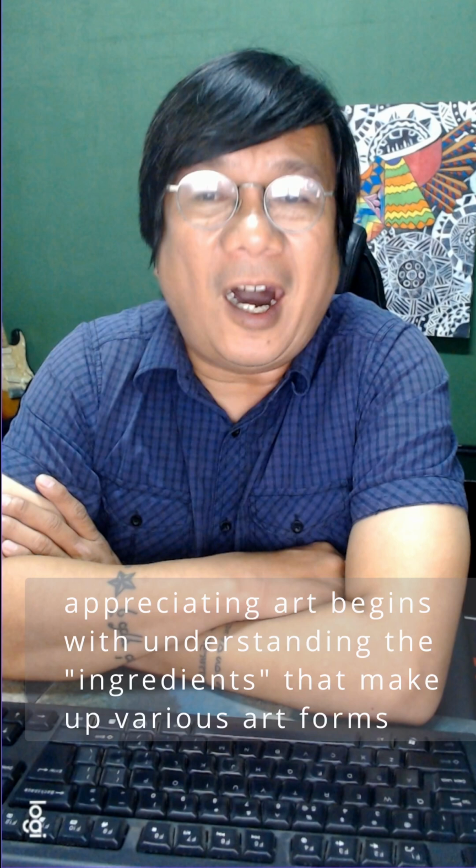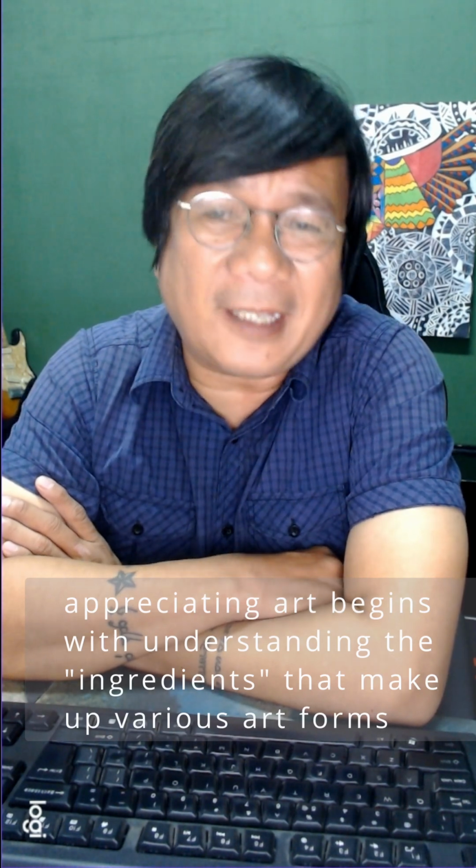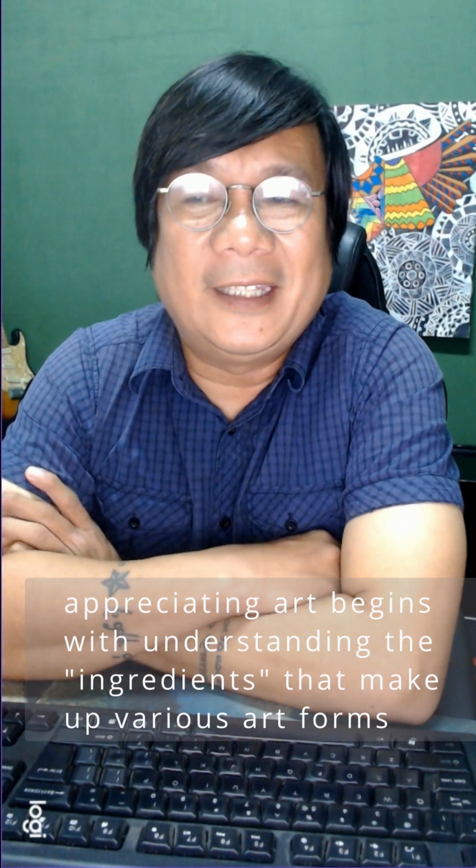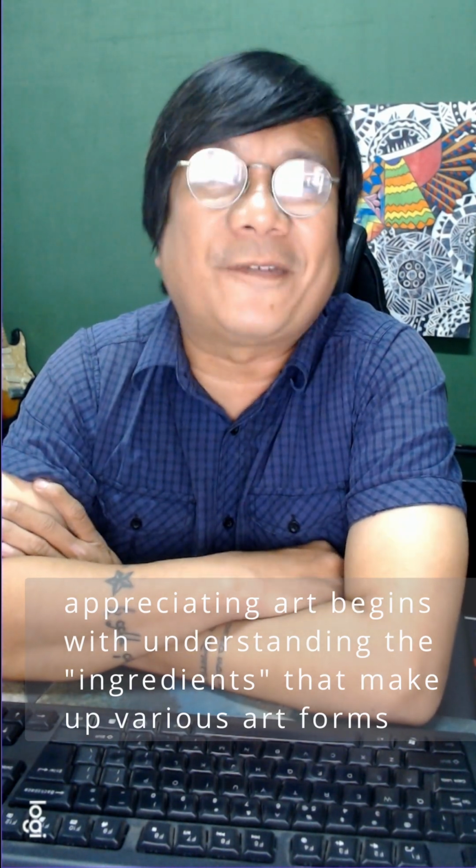Watching as raw materials transform into something tangible and complete. You can almost sense the skill, materials, and methods involved in bringing these creations to life. Parang feeling mo, alam mo na rin kung paano ito gawin dahil alam mo yung mga basics nito. Similarly, art or appreciating art begins with understanding the ingredients that make up various art forms.